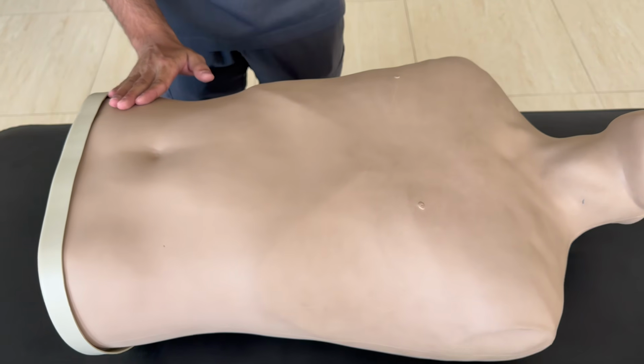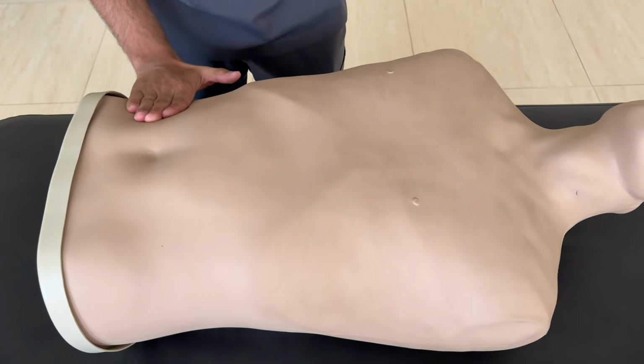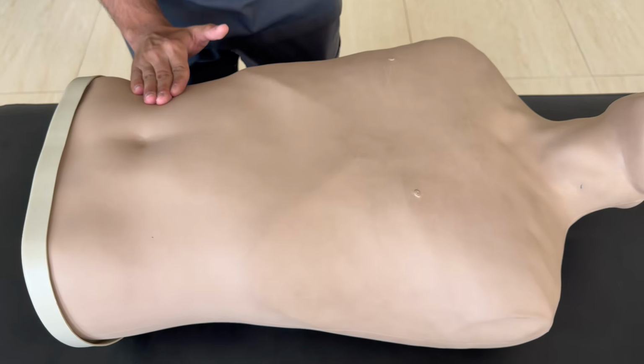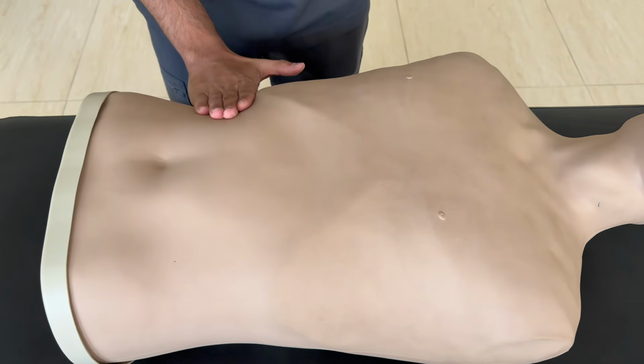So please take a deep breath. Take a deep breath. And as I palpate, I'll move upwards. Take a deep breath. So this is for the liver.